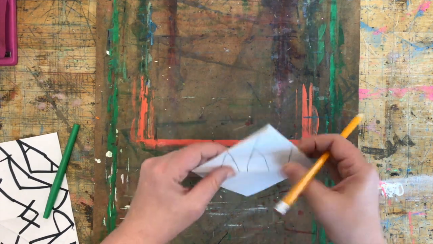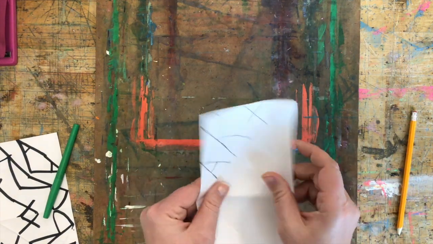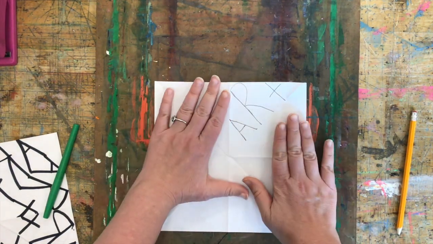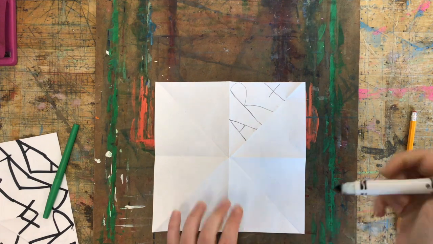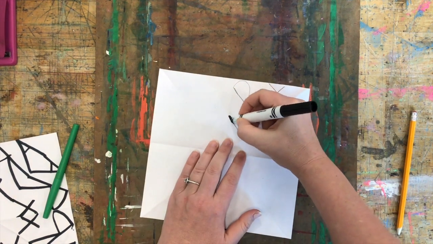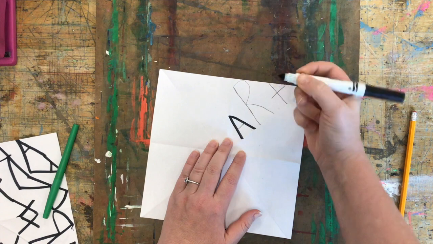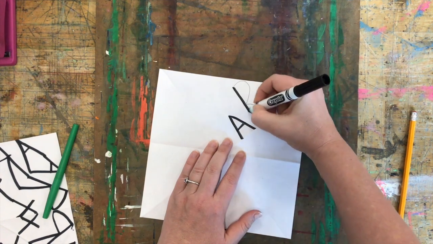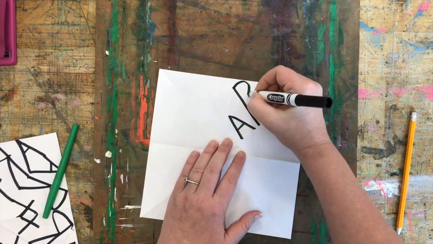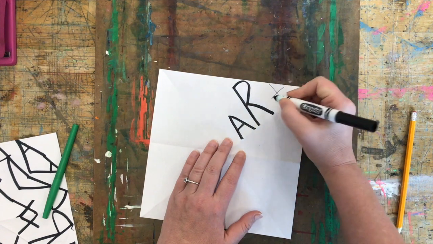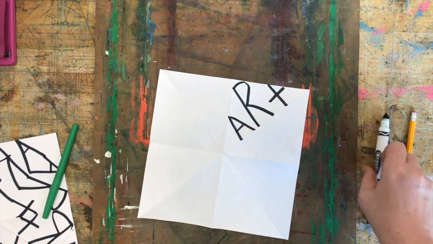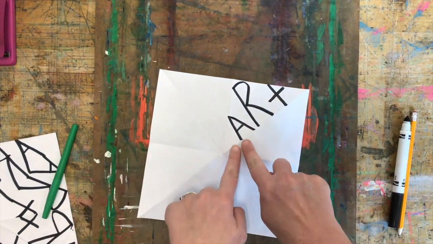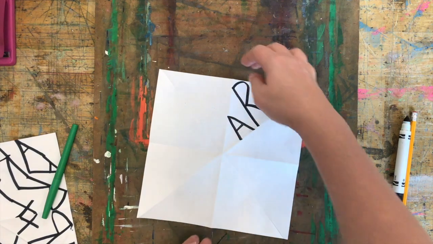And then I'll open this up. And I drew with pencil to make sure that I was happy with my design. And if you're happy with it, you'll outline your pencil word with a marker. You can use a permanent marker or a washable marker, whatever you have. I'm using black. You don't have to use black. You could use a dark blue or a dark purple. I wouldn't use anything too light. I would use a darker color. Now, it's important that it touches the top and the bottom of that triangle.